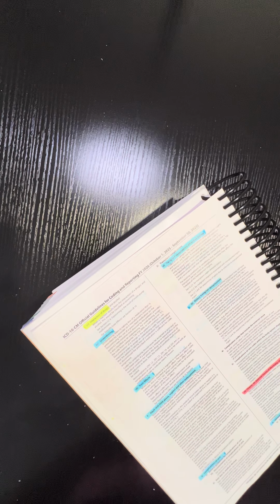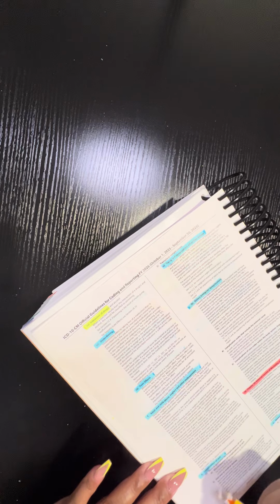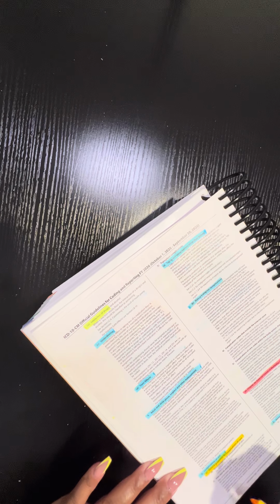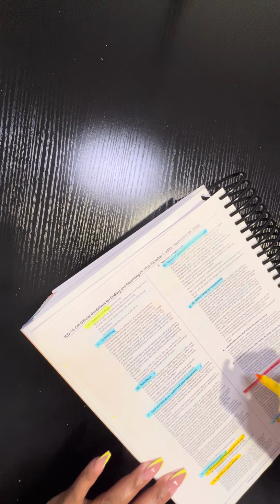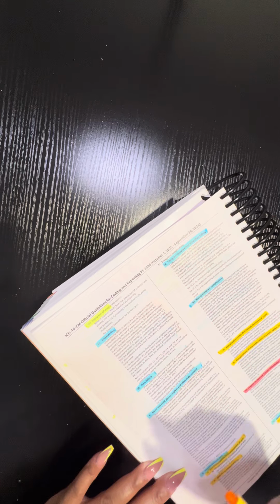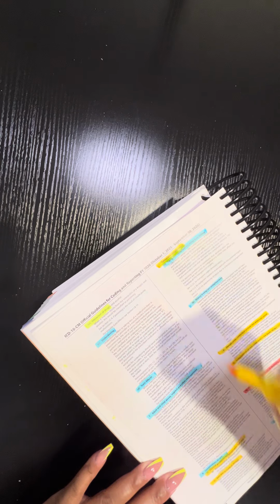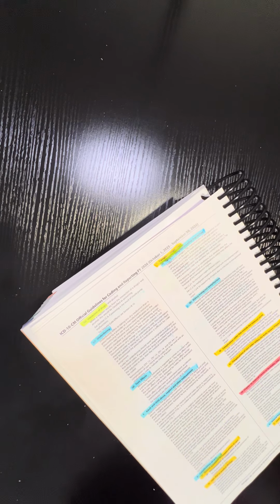Okay. And then our numbers is going to be a different color highlighter. Okay. All right, now let's highlight here. We just have a couple more pages left.